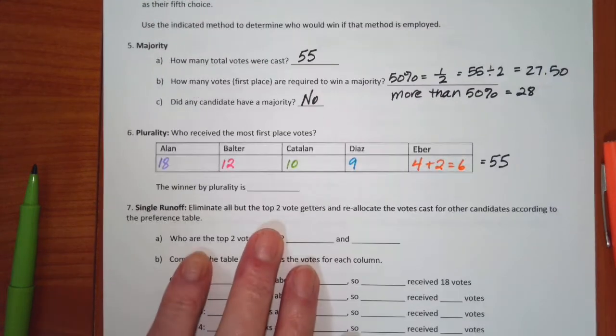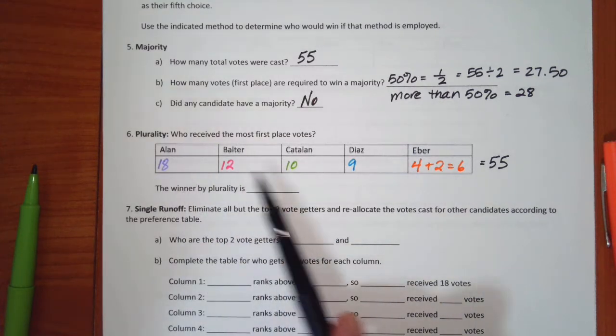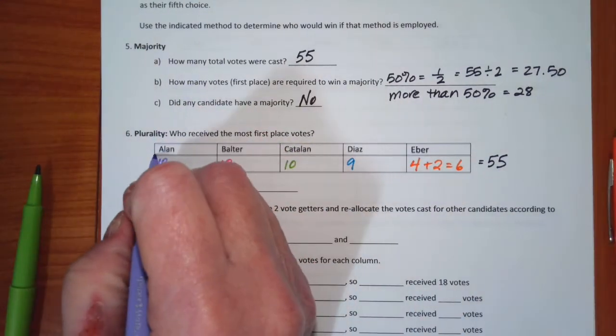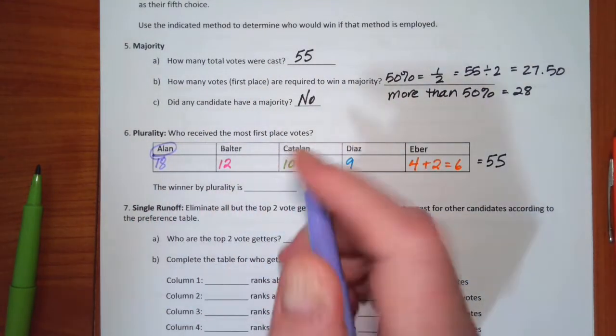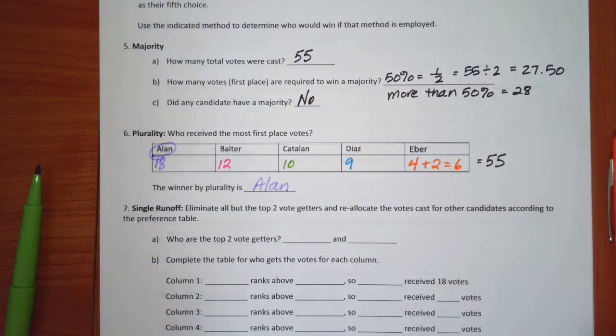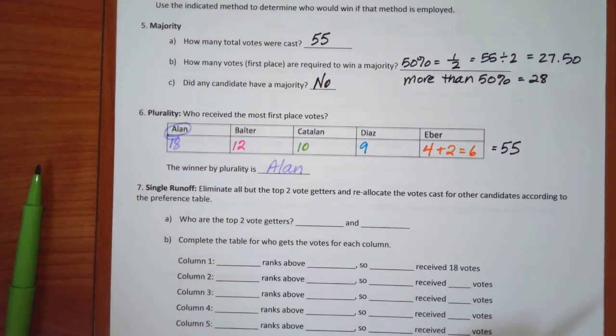But we can now go to the plurality method, which means who received the most first place votes. So all we do is look here and see, well, who received the most first place votes? Well, Alan got 18. So since he got the most first place votes, the winner by plurality is Alan. So that seems like a pretty simple way. Okay, it's probably easy to tally, and so that might be a system that a lot of places use.